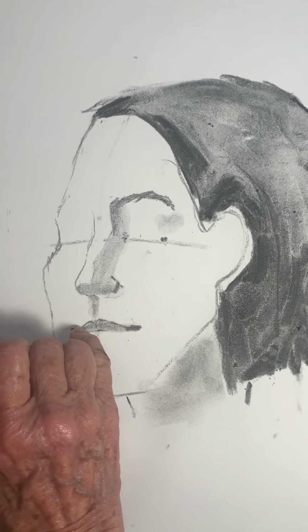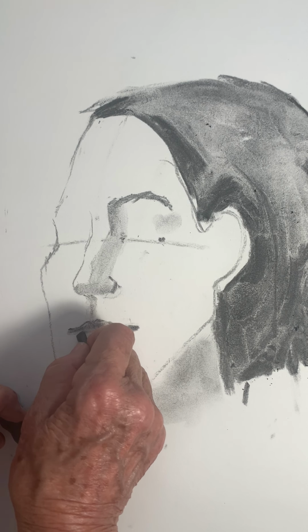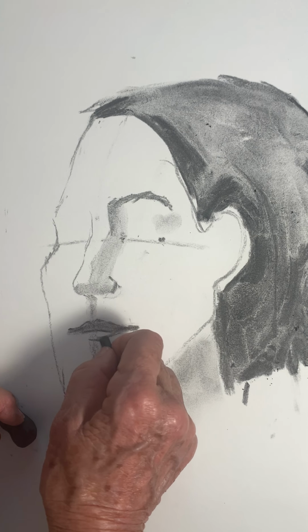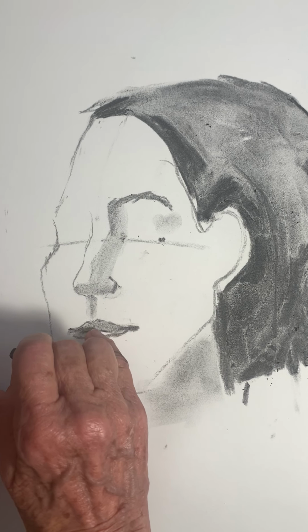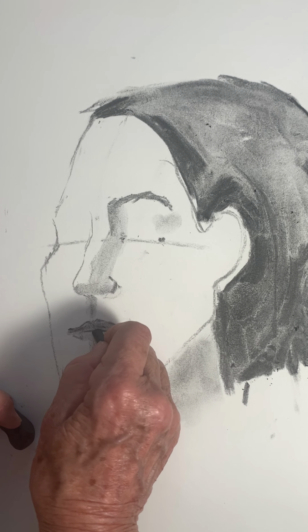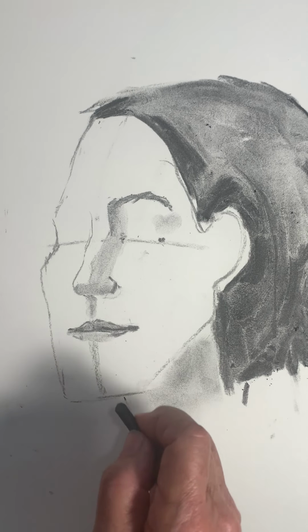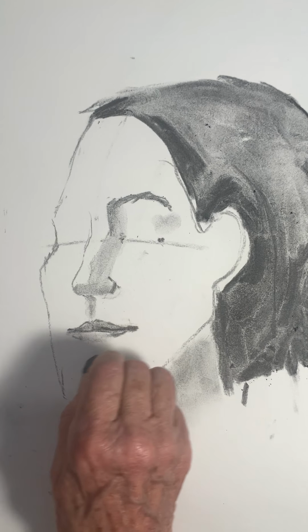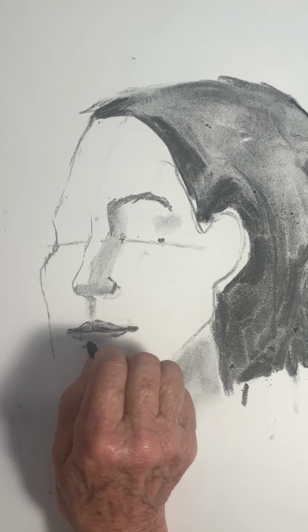Now, you remember that the outside of the mouth is darkest because the mouth is wrapping around the teeth. And then the lower lip comes down and protrudes a little bit in front of the upper lip and catches the light. And I'm going to get rid of this now. And then we have a shadow underneath the mouth.